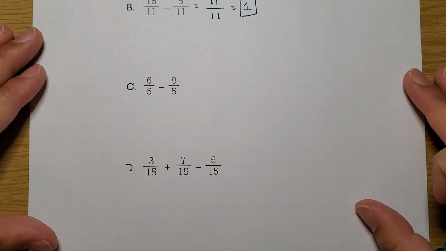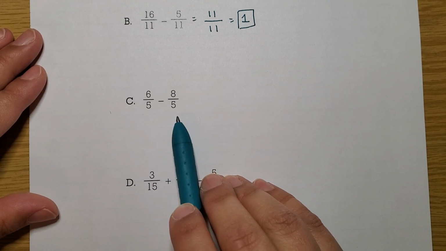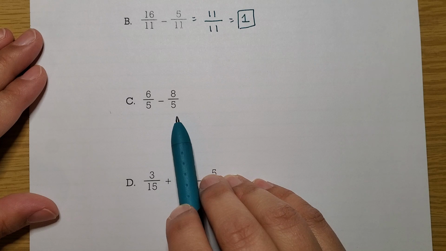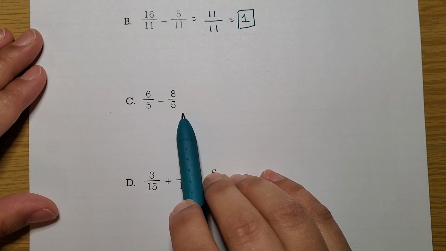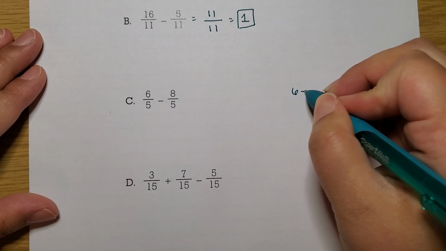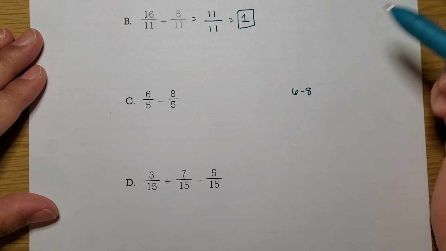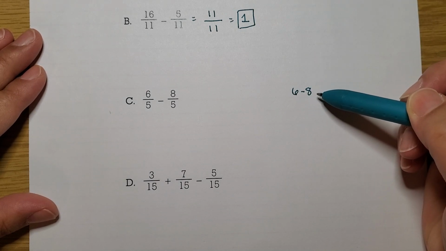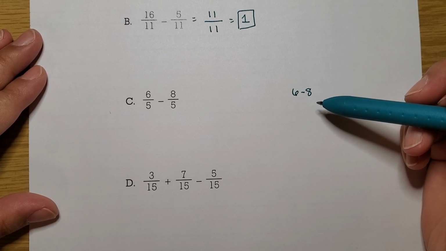All right, let's try part C. So here we have 6/5 minus 8/5. Our denominators are the same, so we just subtract the tops. So now we have 6 minus 8. I'm writing this off on the side because I have a smaller number minus a bigger number, so I'm going to have to do a little bit of work to figure this out.